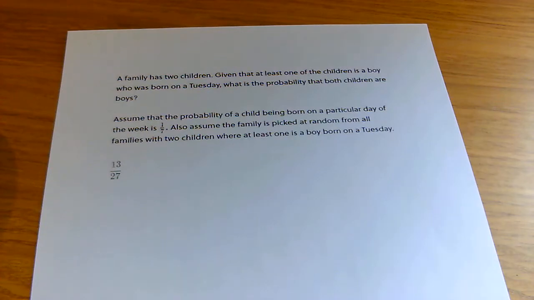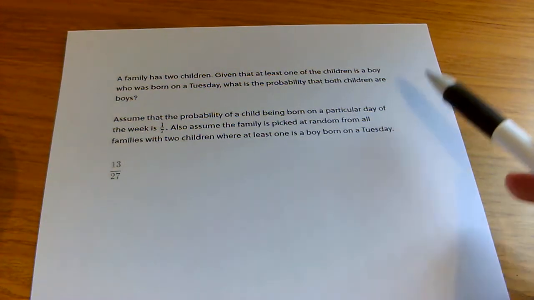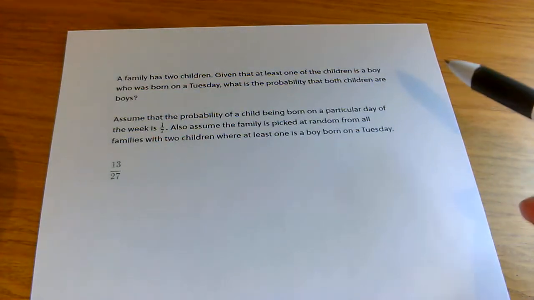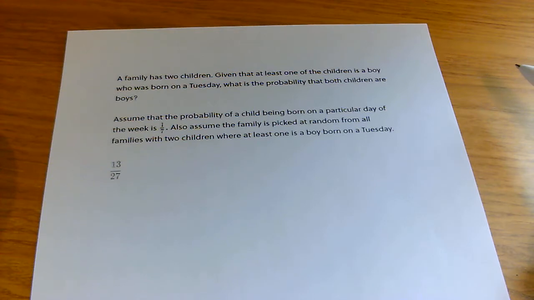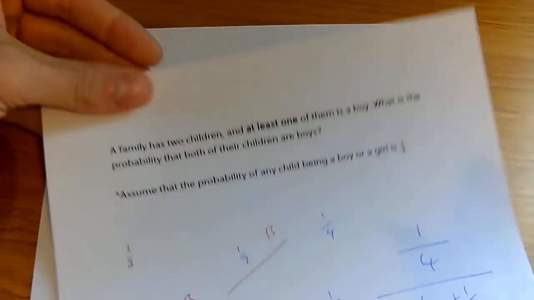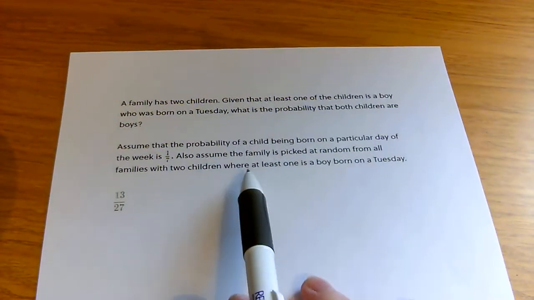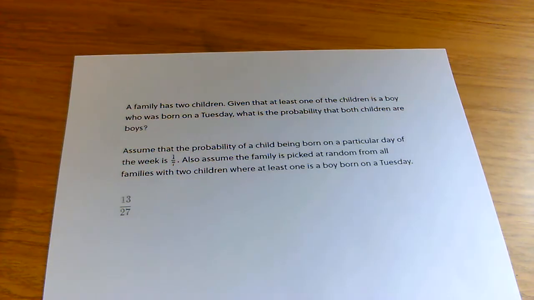So the family again, they have 2 children. Given that at least one of the children is a boy who was born on Tuesday, what's the probability that both children are boys? Now, why would it make any difference that the boy who was in this first question, it could even be the same boy, couldn't it? I mean, this guy might have been born on Tuesday. It just didn't say. But now that we know he was born on a Tuesday, for some reason that changes the probability that the other child is also a boy. Why would it make any difference that the first one or the second one is born on a Tuesday? Why would that change the probability that they're both boys?